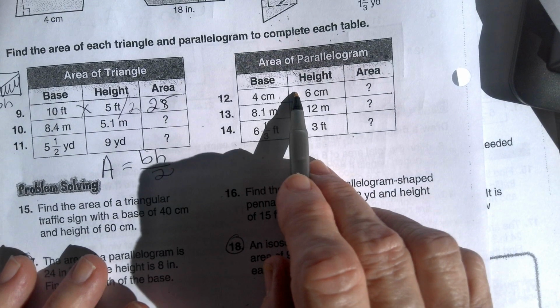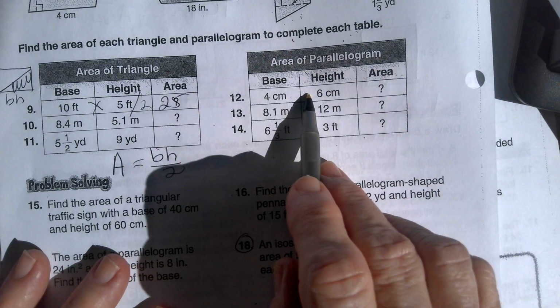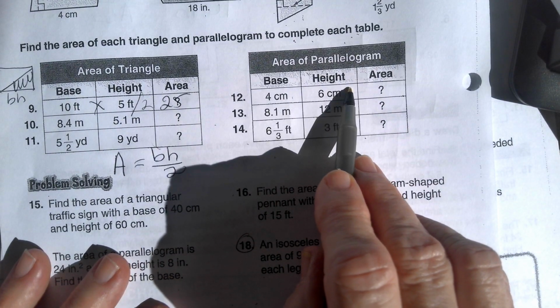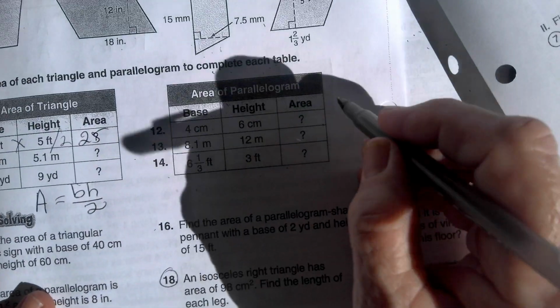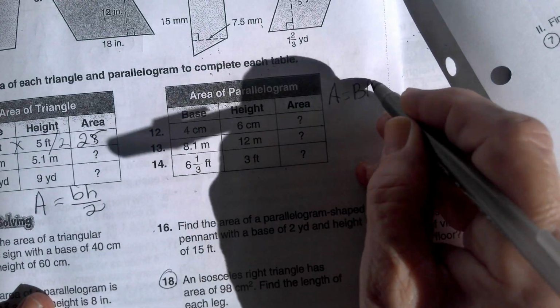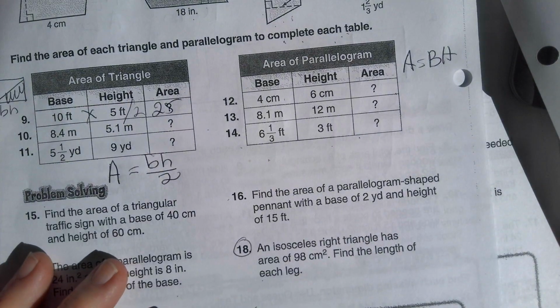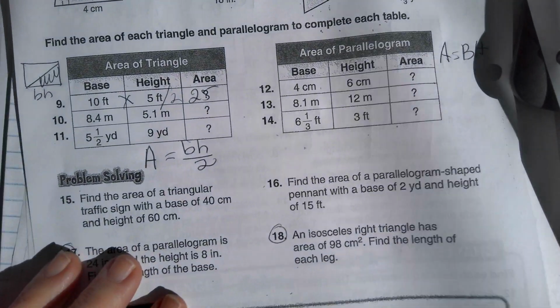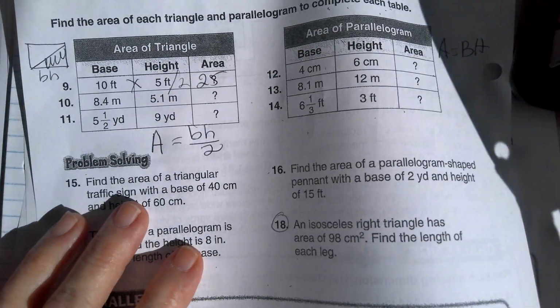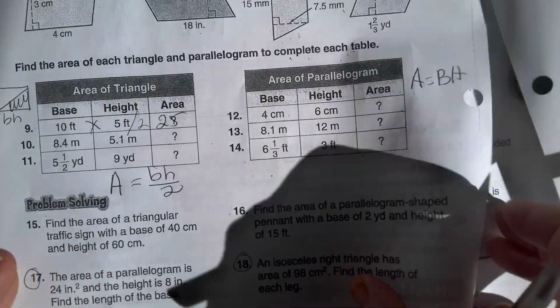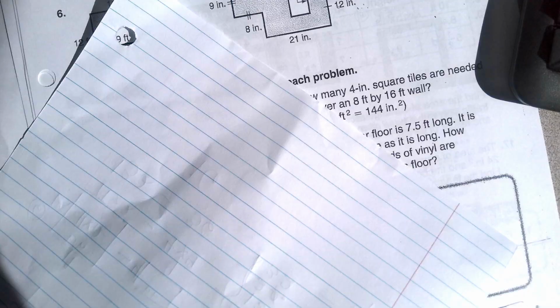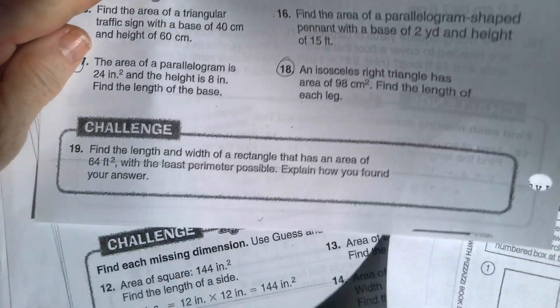Area of a parallelogram, what's that formula? It's the same as a rectangle. Base times height. So base times height for a rectangle, base times height for a parallelogram, base times height for a square. And then the triangle is where you divide by 2 because it's half of that. So go to number 17. Here's where we're going to do some of the word problems.